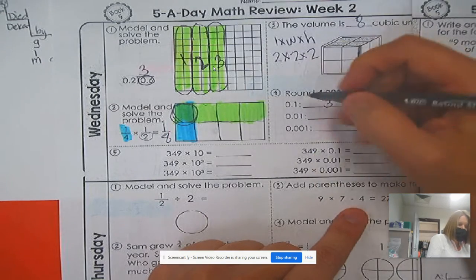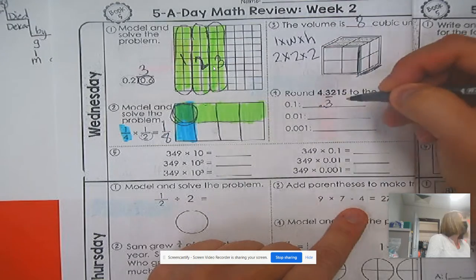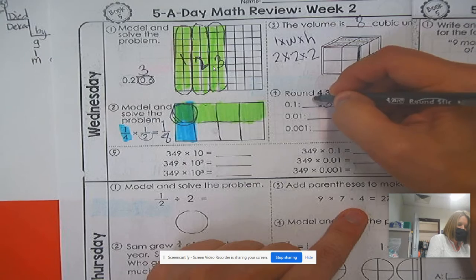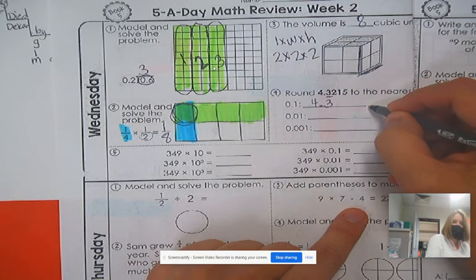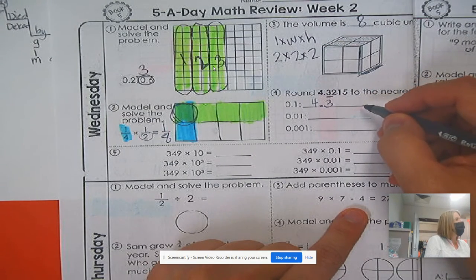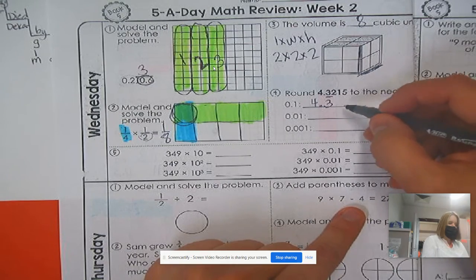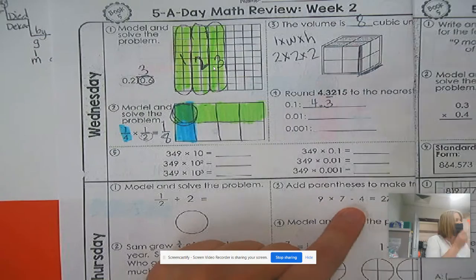Numbers to the left stay the same. So what do I put right here? Numbers to the right. 0 is their name, but we're not going to put any zeros. When it's decimals, we just want to do to the nearest tenth, okay?